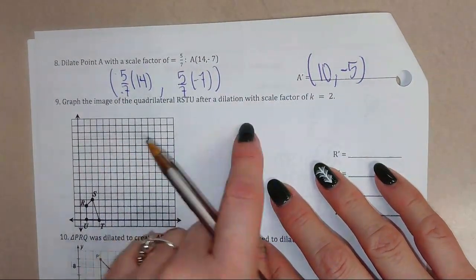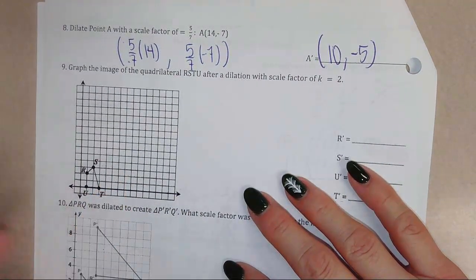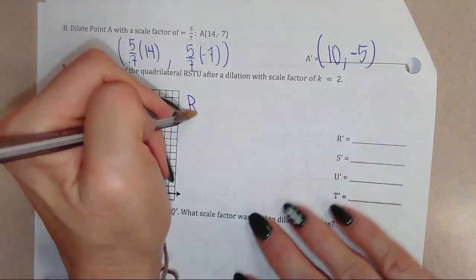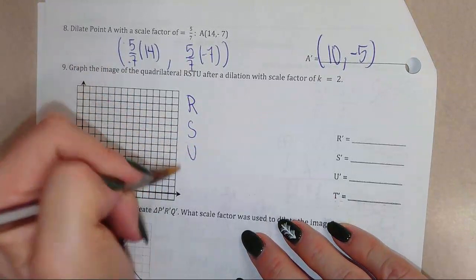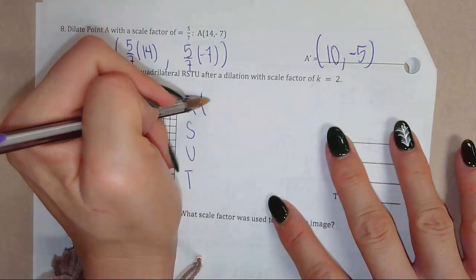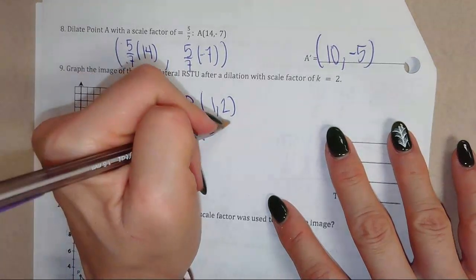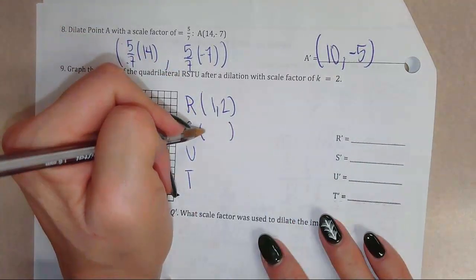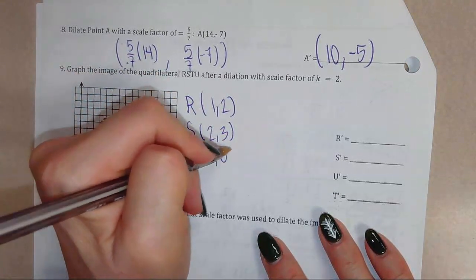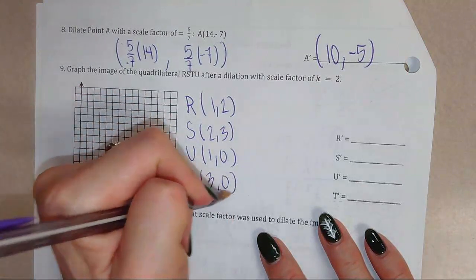Okay, so my suggestion for you is to find all of these points. We did this as a review activity, so hopefully you guys kind of got the hang of it. So I'm going to go with R, S, U, and T, and my original point for R is going to be 1, 2. I went over one place and up 2. My original point for S is going to be 2, 3. My original point for U is 1, 0, and my original point for T is 3, 0.